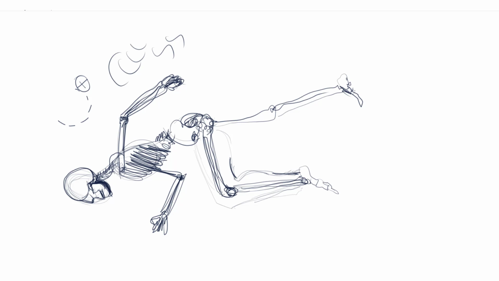Do like this, and this is this one and this one. So studying the human skeleton is very important to be an artist. Always study the human skeleton or other animal skeletons properly.